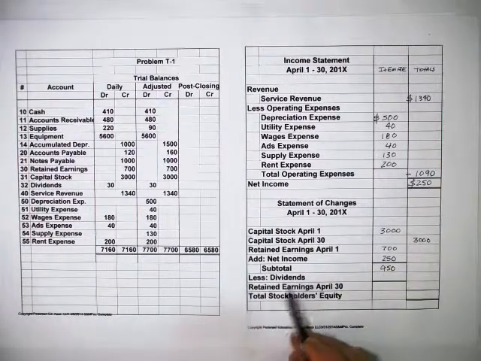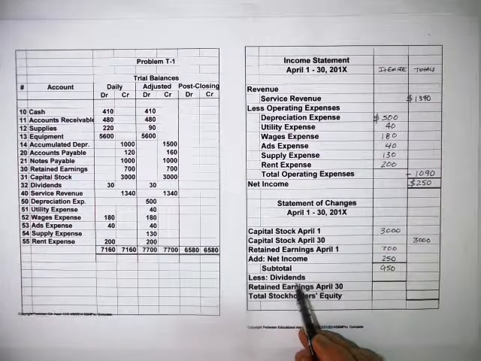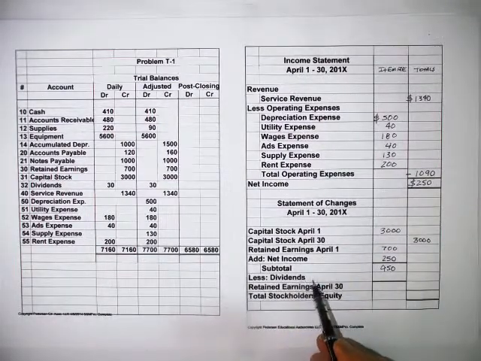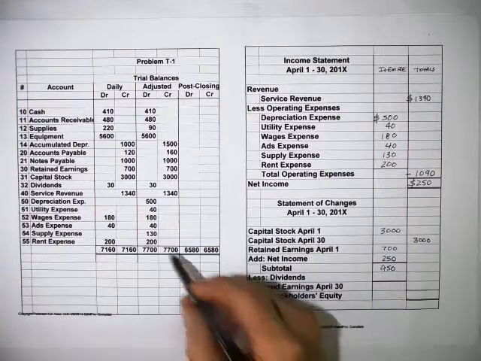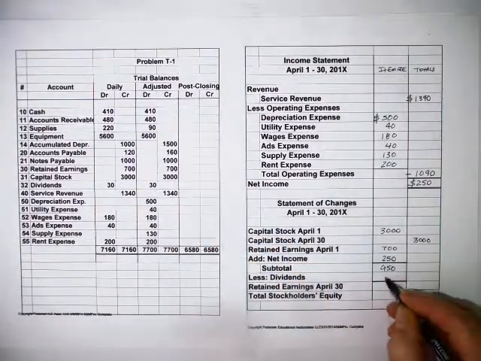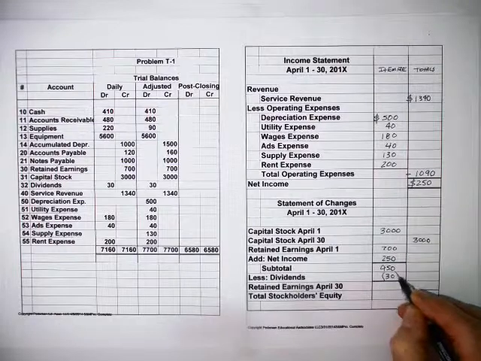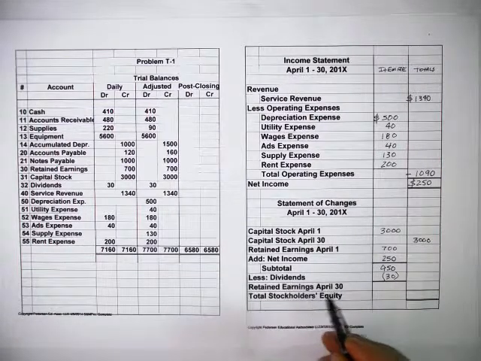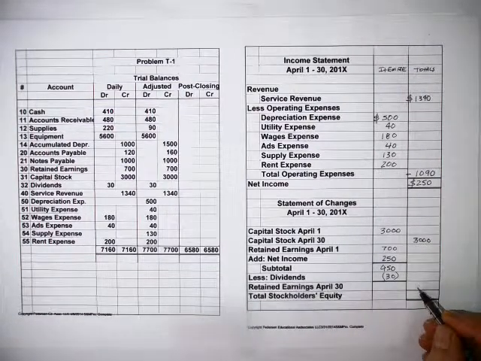Now we're going to subtract dividends from that. Remember, retained earnings, net income adds, the dividends subtract, so let's subtract out $30 worth of dividends. We'll put that in parentheses to show that it's been subtracted. So once we subtract the $30 from the $950, we come down with retained earnings on April 30th of $920.